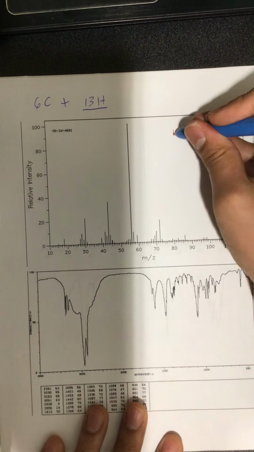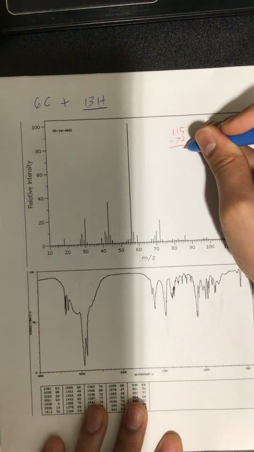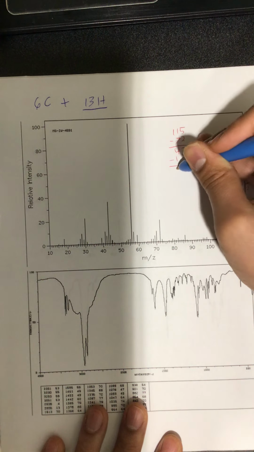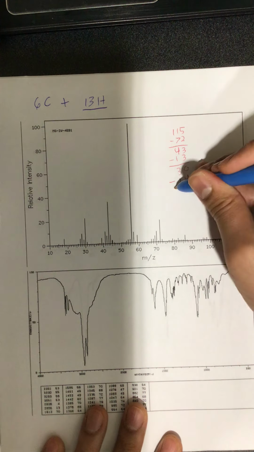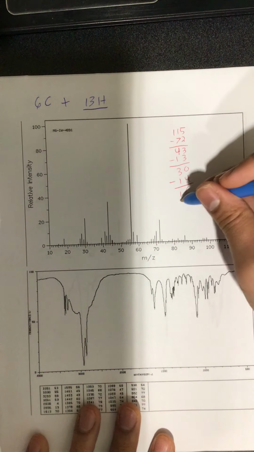We take our 115. We have 6 carbons, 72, minus 13 hydrogens. It's going to be 30. We have an odd number, so let's assume we have 1 nitrogen, 16. So then we have 1 oxygen, right?